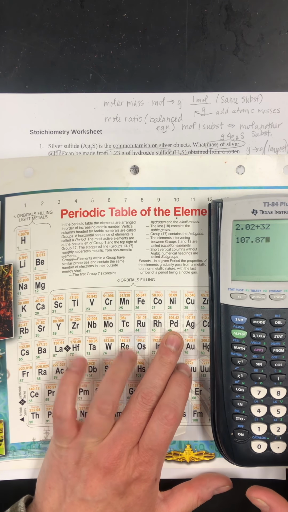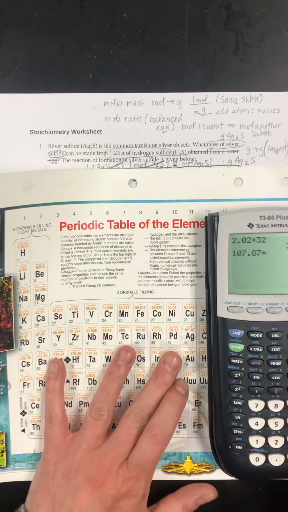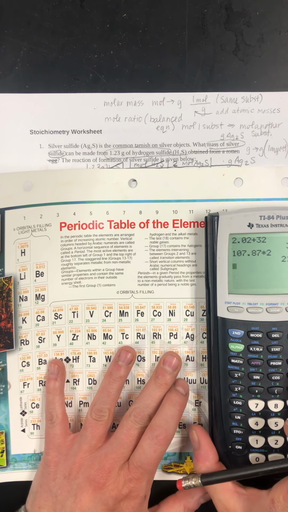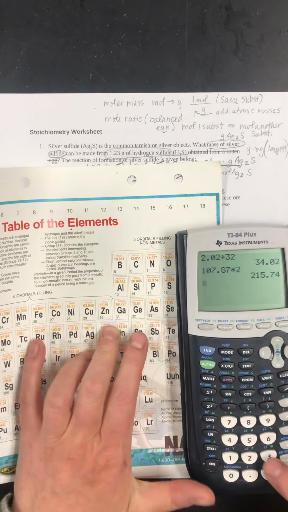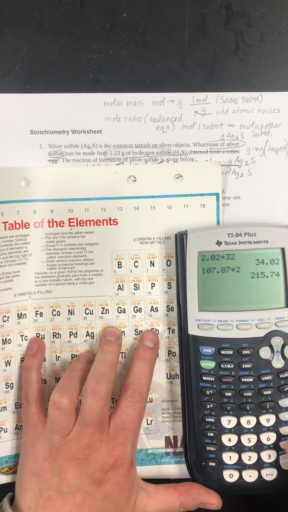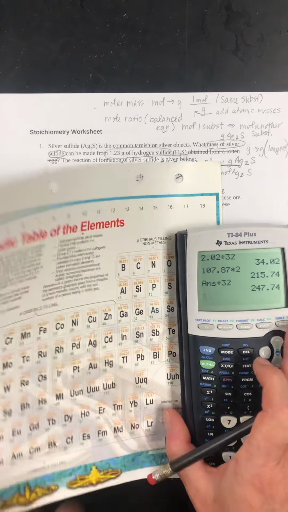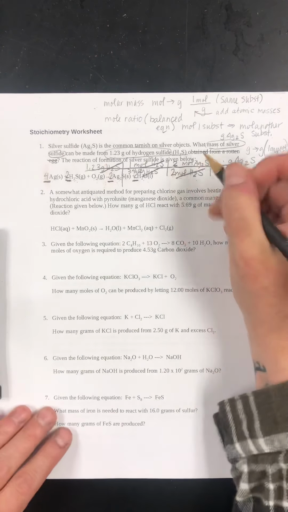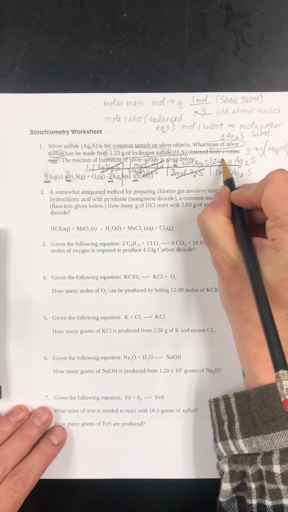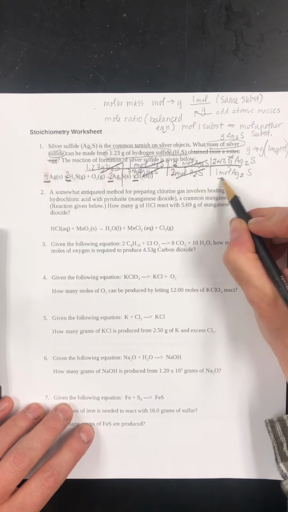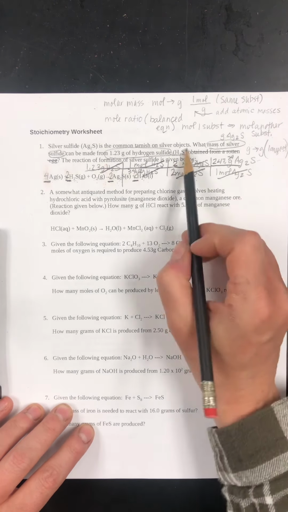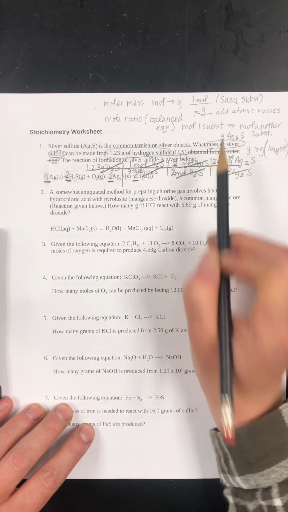And then we're going to times that by 2, because we have 2 of them. And then we're going back to sulfur, which we said is 32. So 215.74 plus 32 is 247.74. Okay, the moles of Ag2S mark out. That leaves us with grams. That is what we wanted. This was our given. This is what we wanted.